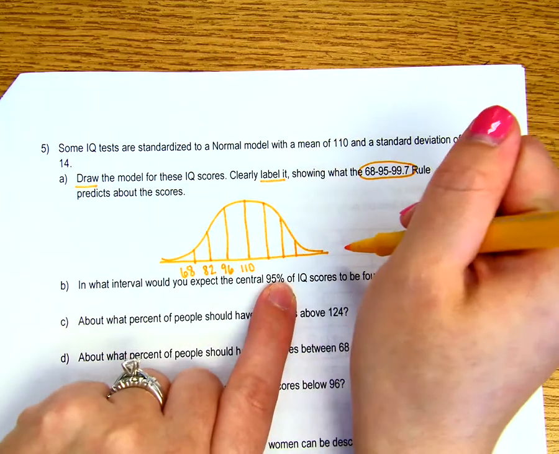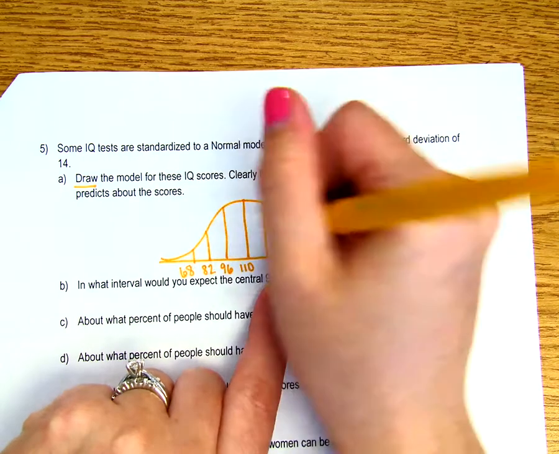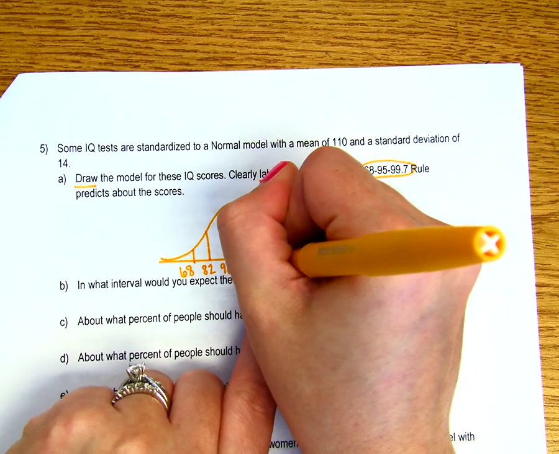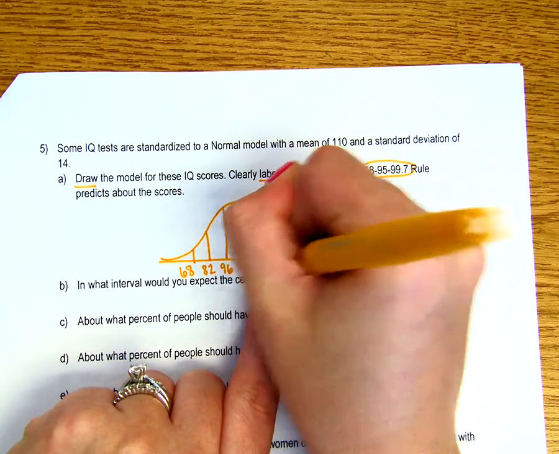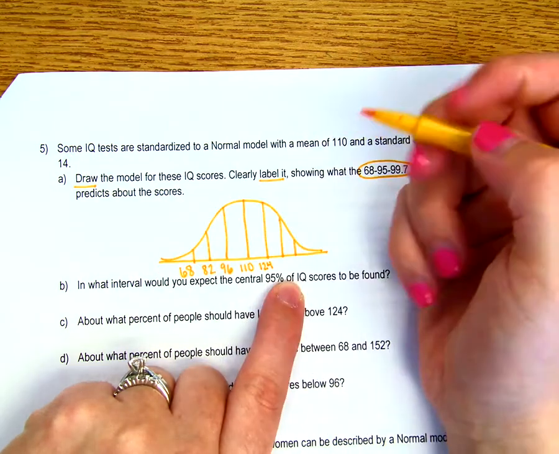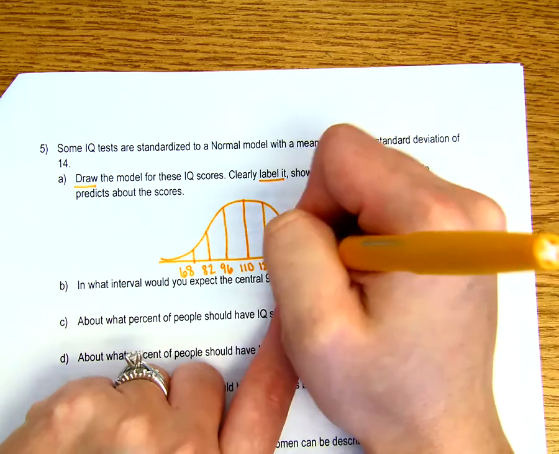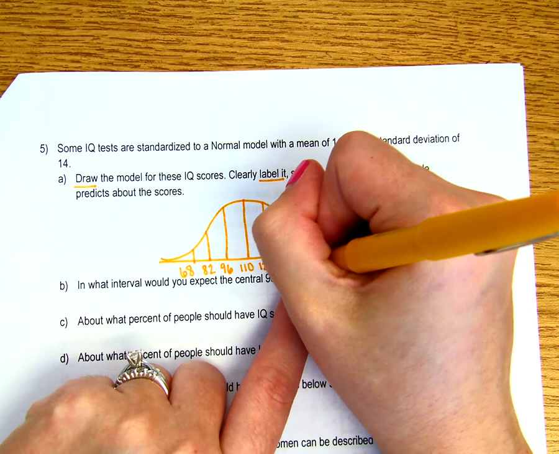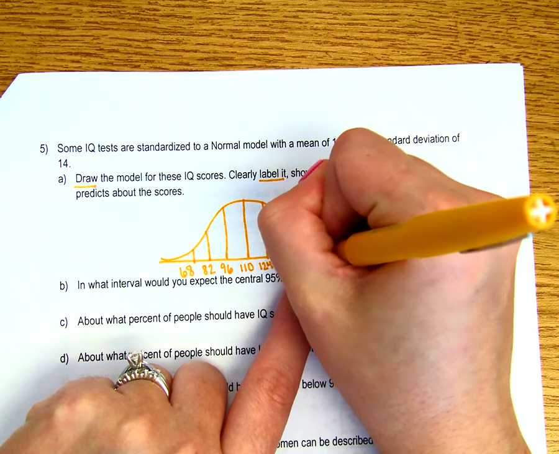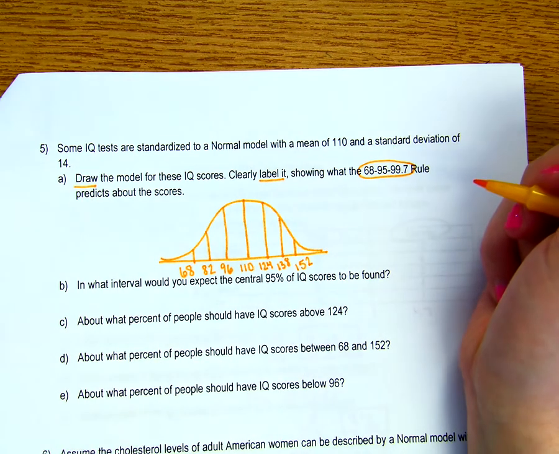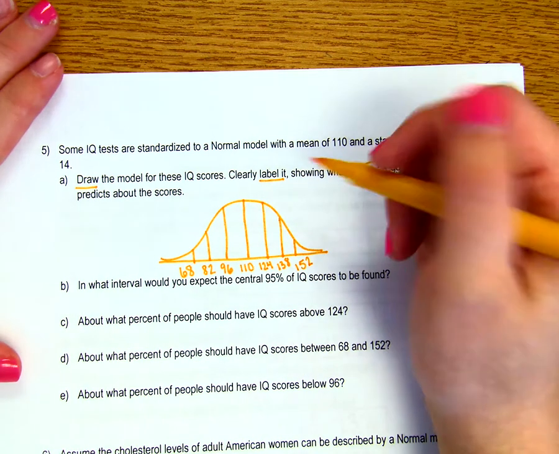Now we add it on the right side. 110 plus 14 is 124. 124 plus 14 is 138. 138 plus 14 is 152. Now that we have our numbers at the bottom, we want to label it.